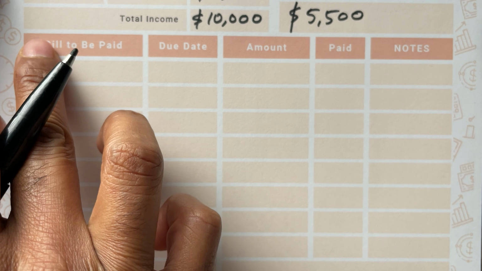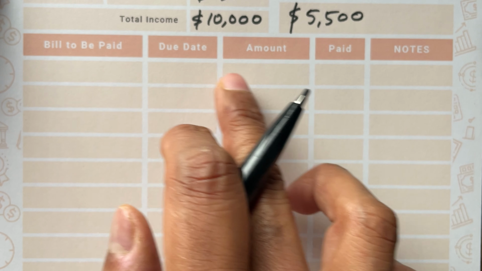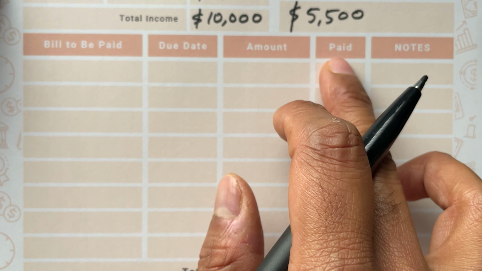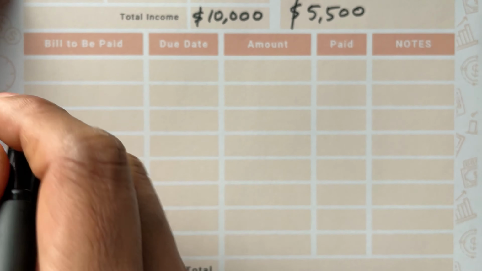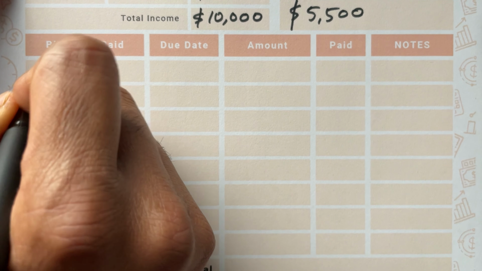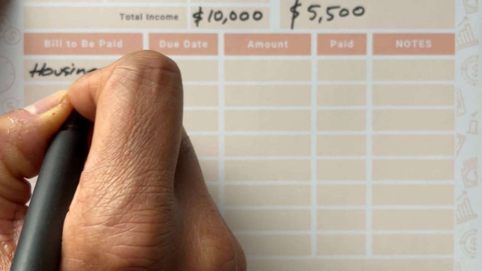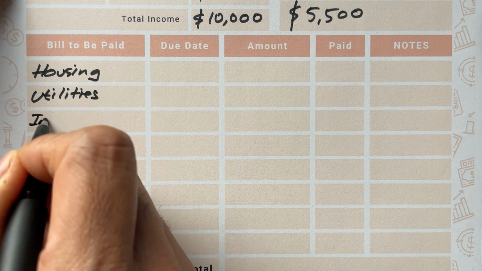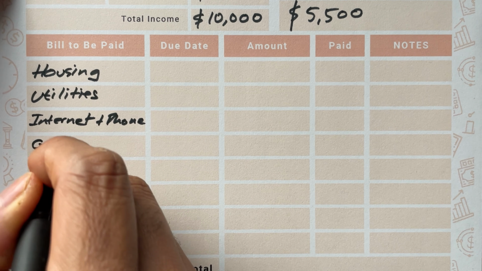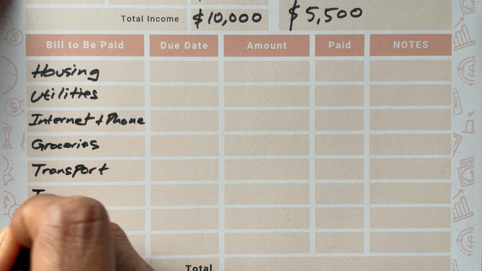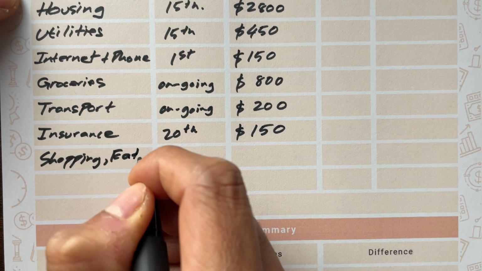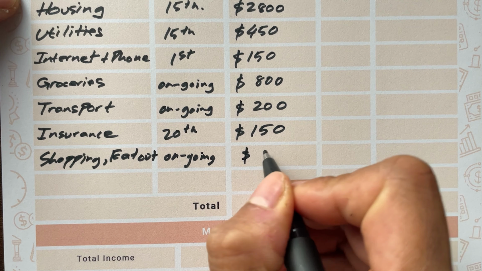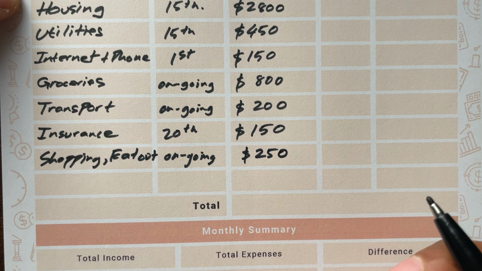All right, so moving on, the next step is to list all your bills and expenses and add them up. So you can choose to organize your expenses by needs, wants, debt payments, but personally, I just prefer to add all my expenses. So for example, I would probably start with housing. It could be rent or mortgage, then utilities, internet and phone bills, groceries, transportation, insurance, and probably shopping, eating out, and anything extra or any other regular monthly spendings.